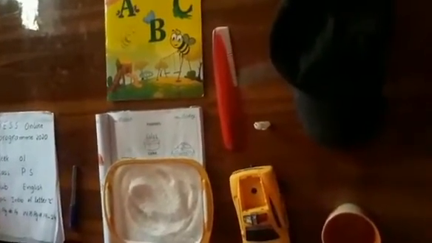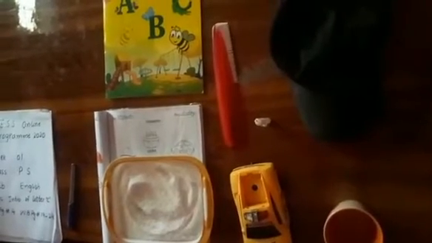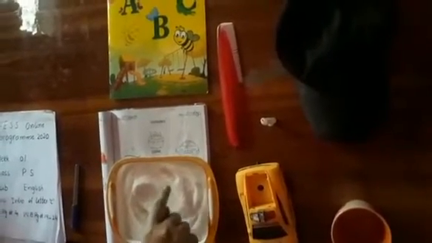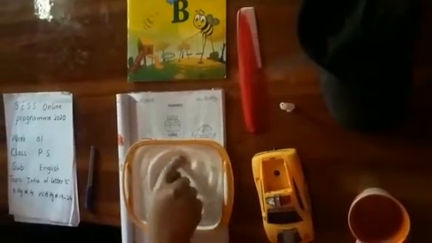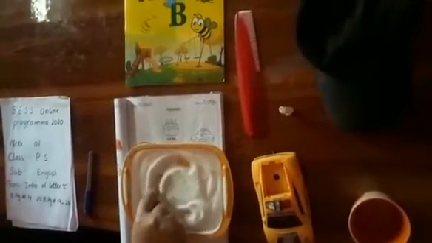You have to follow me, students. Are you ready? Yes, let's start. Make a semicircle makes letter Kha. Kha.